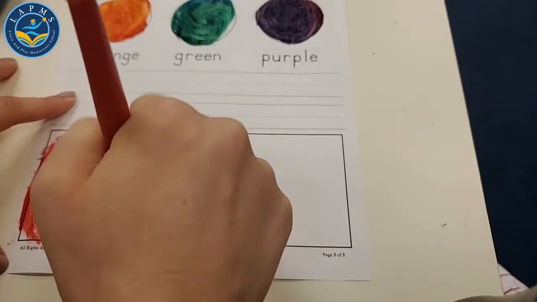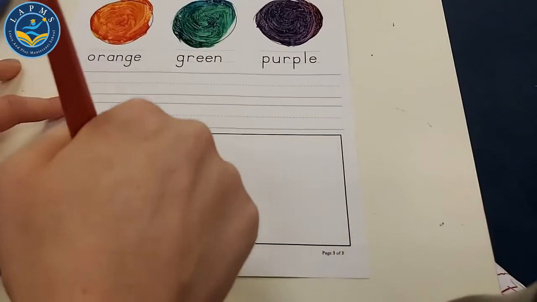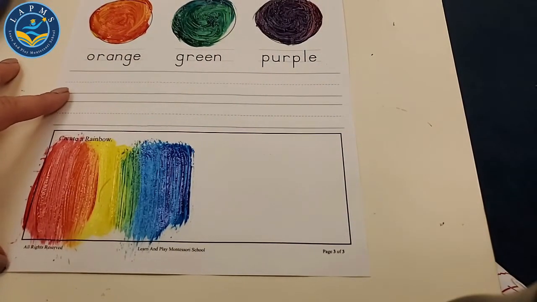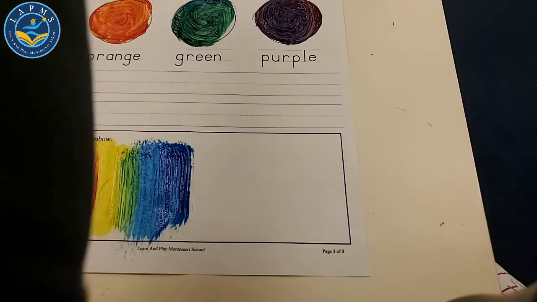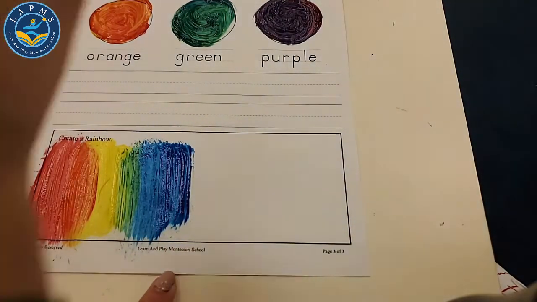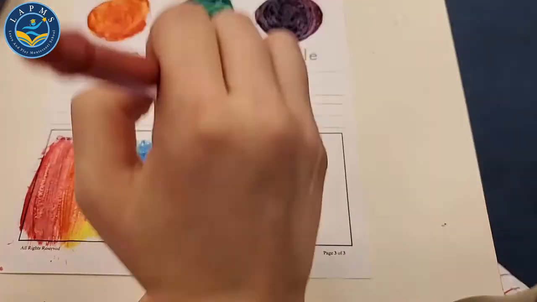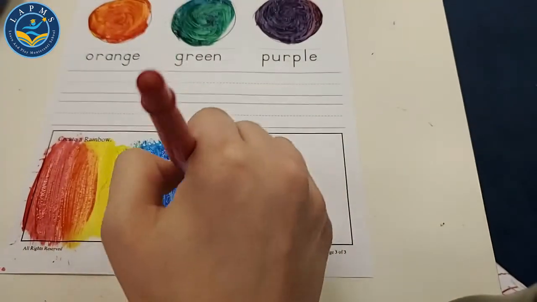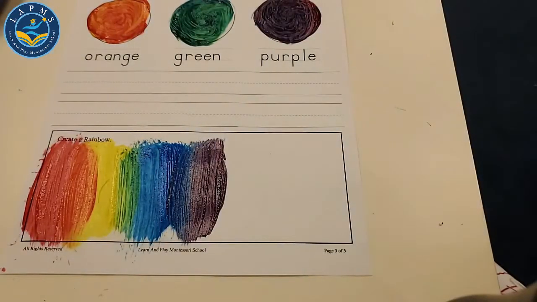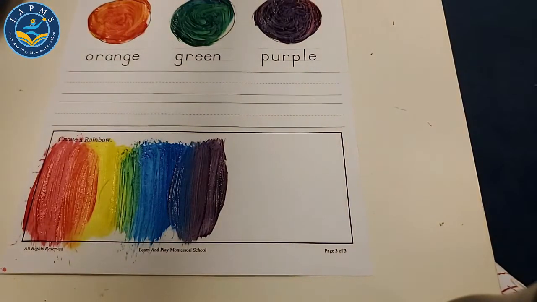So here's our blue. We're going to mix it a little bit with yellow and we see green. Now how are we going to make purple? What are we going to add to this blue? The red. Wow! We made a rainbow.